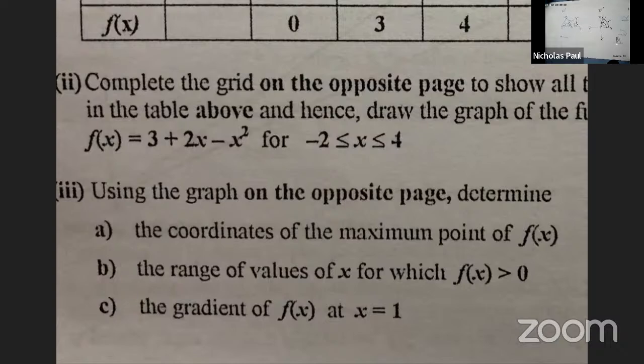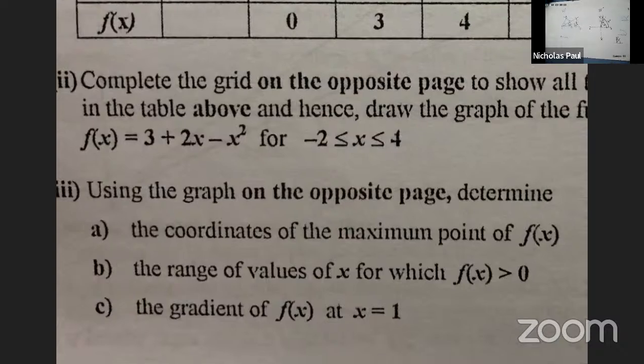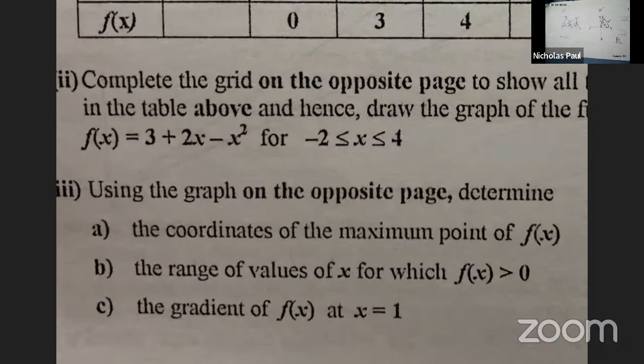All right, so from your graph, let's read off the maximum point. What's the maximum point from your graph? That was the highest point on top, right? 1, 4? Yeah? So the maximum value is 1, 4. Now for part B. The range of values of x for which f of x is more than 0.